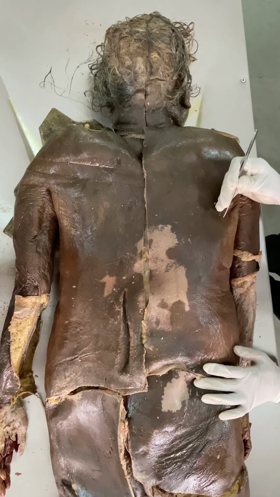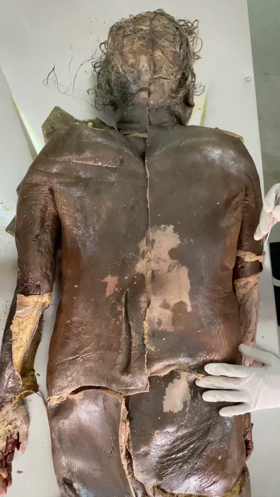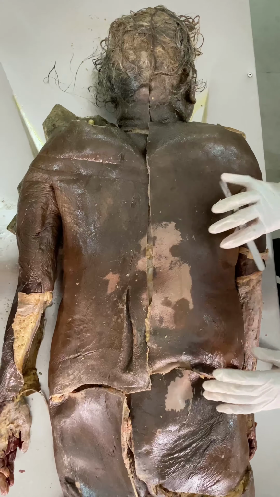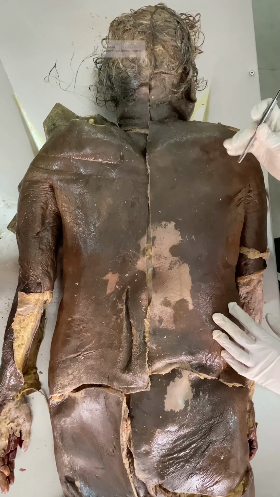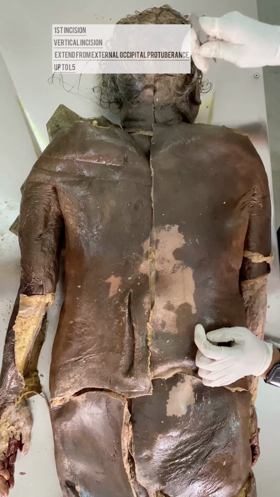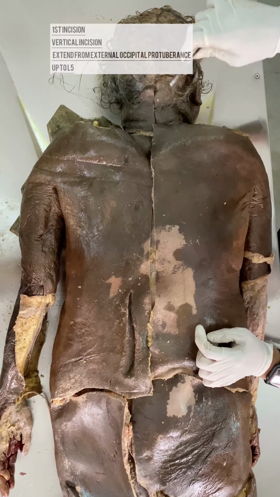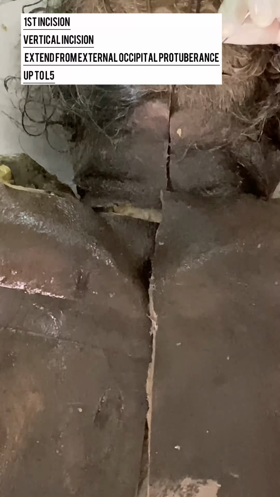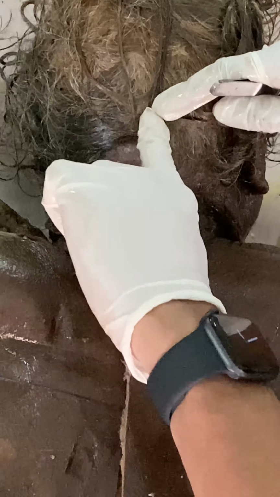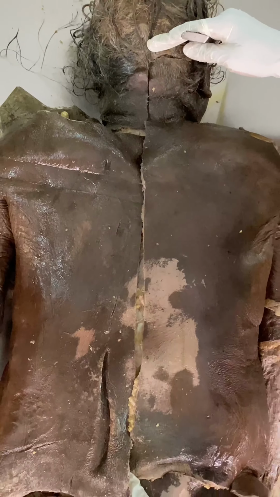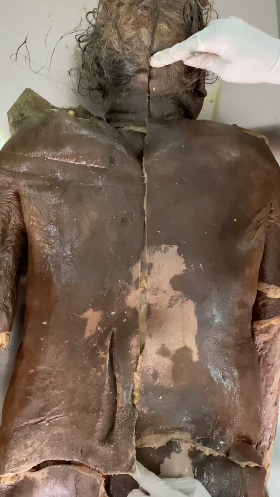Hello everyone. So today we are going to perform the dissection of the back muscles. For that we have to find certain landmarks. The first landmark is the occipital protuberance. The posterior occipital protuberance is the skull's eminence which is present on the posterior aspect of the skull. After finding that, we have to take one vertical incision which will extend from the posterior occipital protuberance all the way up to the L5 vertebra.